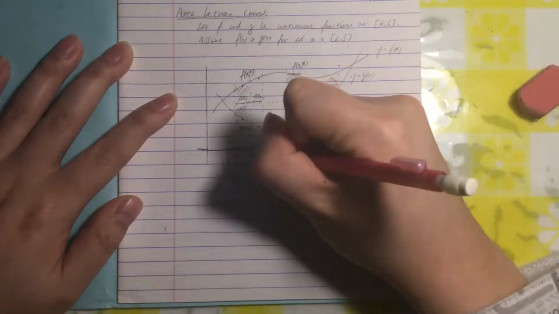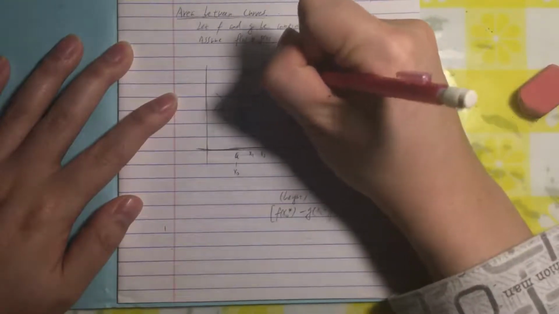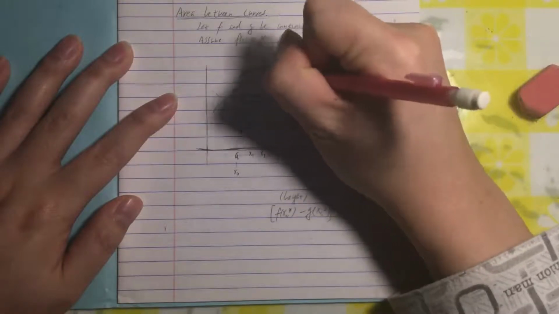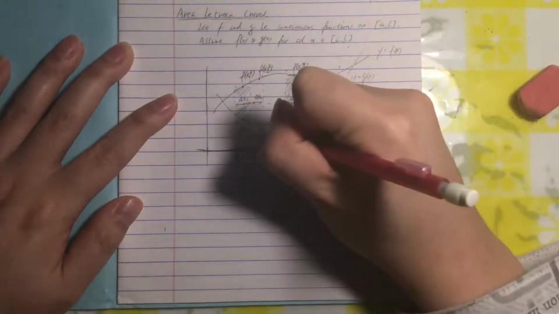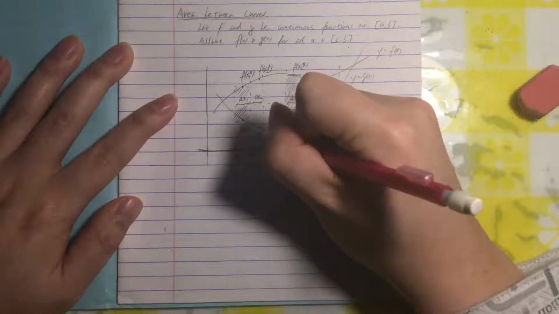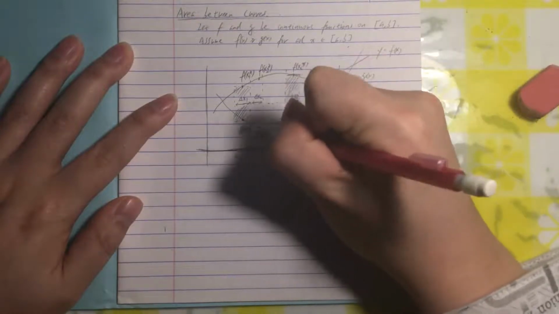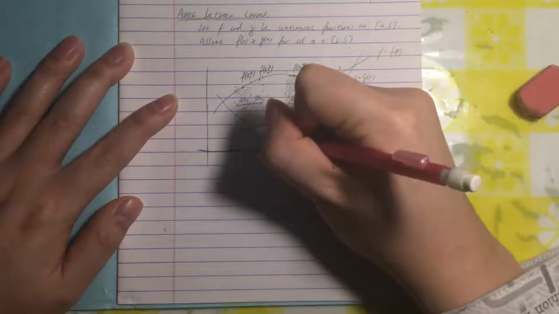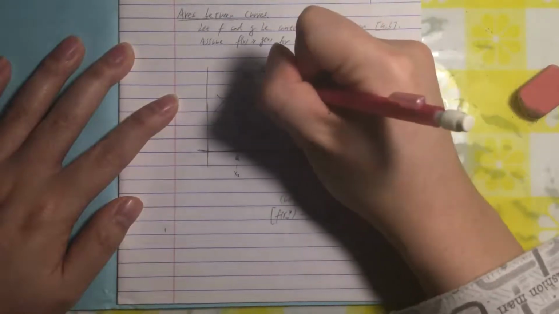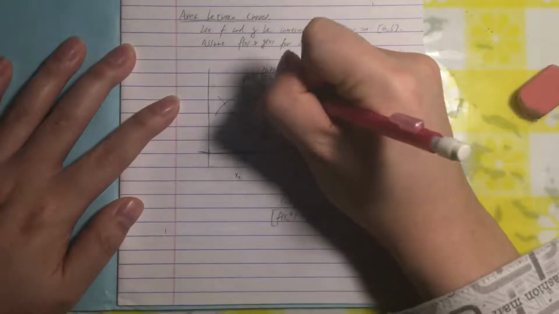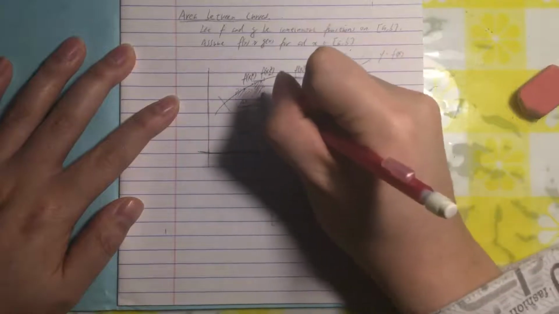Choose a sample point between S1 and S2. Then we call this point S2 star. So this point is f of S2 star, and this point here is g of S2 star. Then use these points to approximate the height of this rectangle. That's an approximate area of the second rectangle.